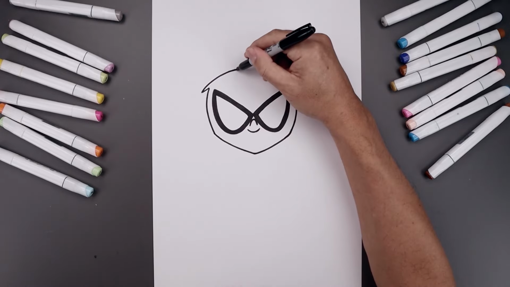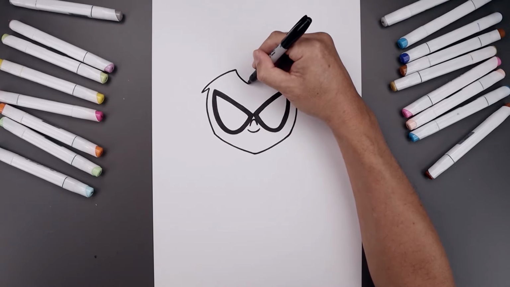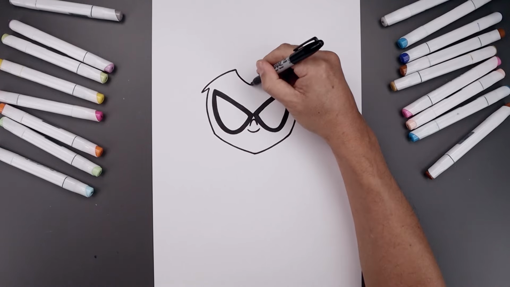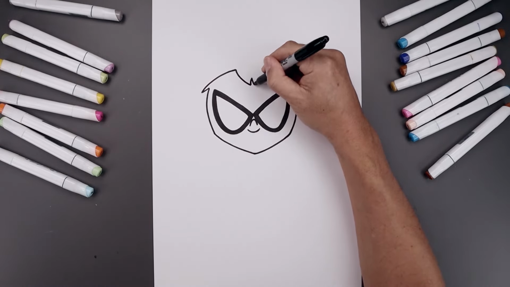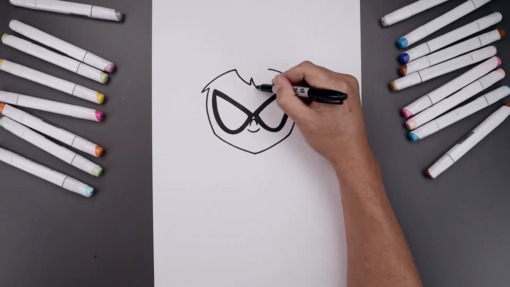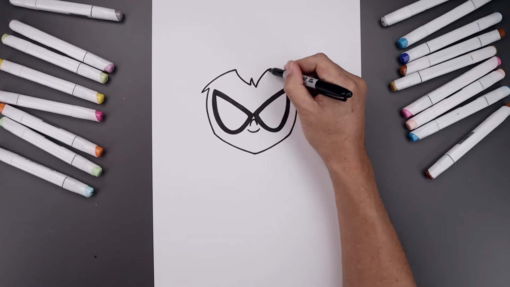Let's go back over towards the left side. Come down and in, bend this back up, let's add one more curve coming down, and just pull that up towards the right side.